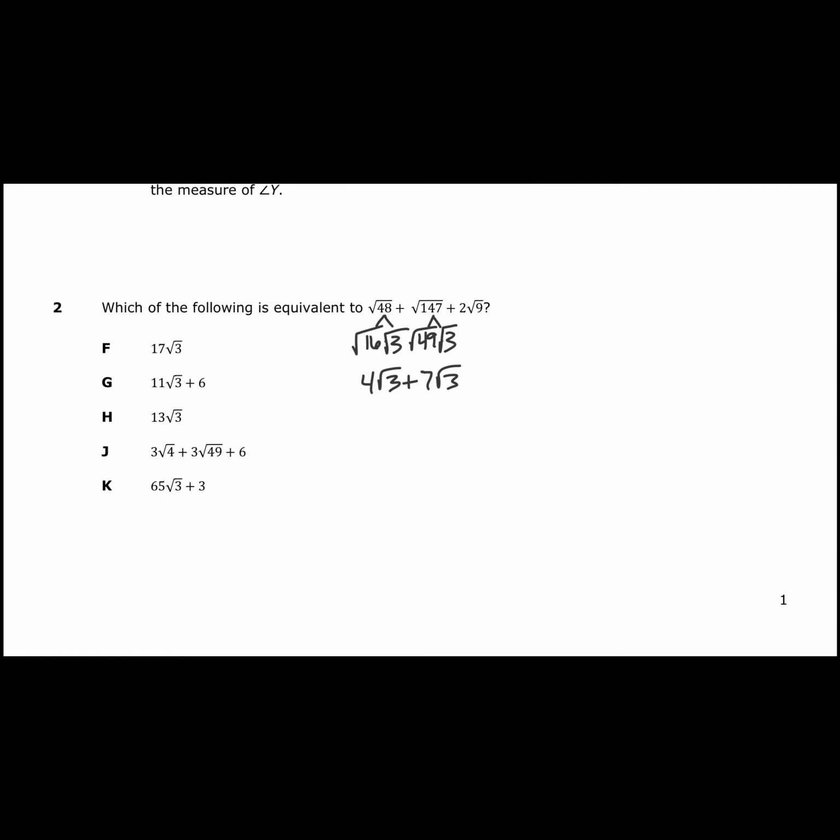And for the last one, we know what the square root of 9 is, so the last one is really just 2 times 3 because the square root of 9 is 3, so we get plus 6 at the end. So if we're looking here, because these two have the same radical, I just add their coefficients, 4 and 7, so I get 11 radical 3, and then the plus 6 stays outside. I cannot combine the 6 with the 11 because the 11 is telling me how many of the radical 3's I have. The 6 is just whole 6's by itself. So looking at our answer here, we can see that our answer is G.